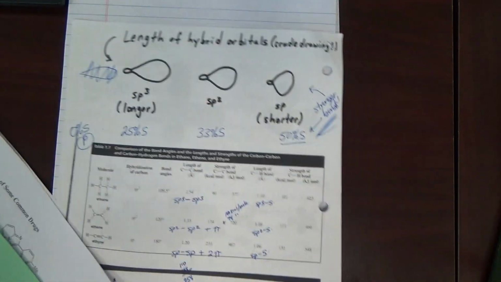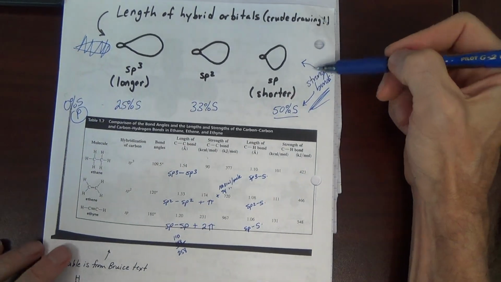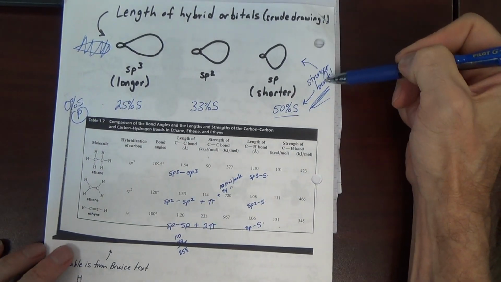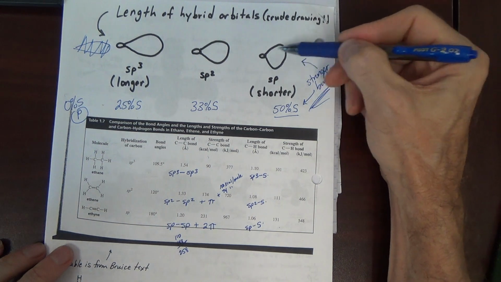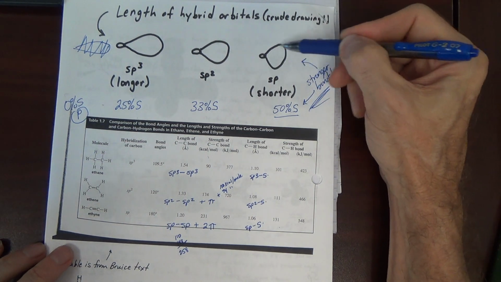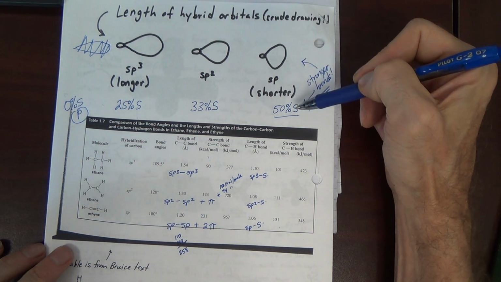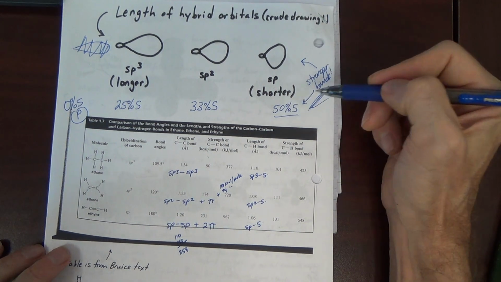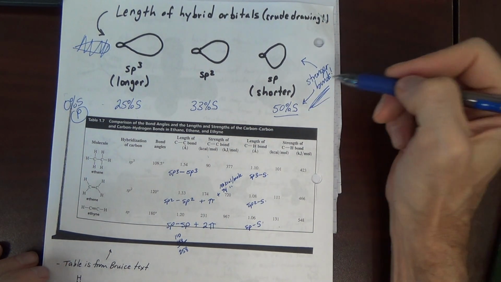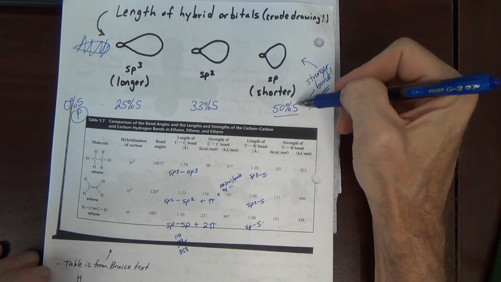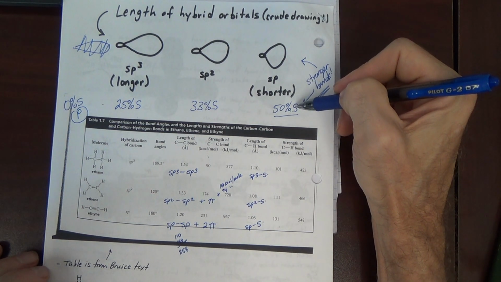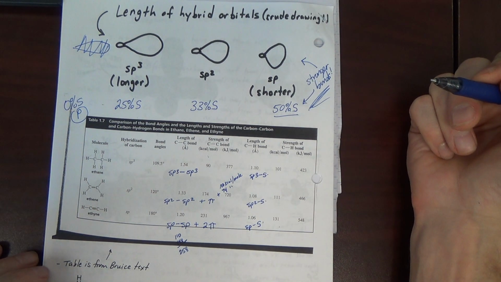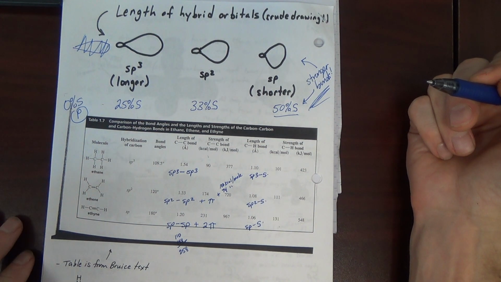Now again, as we said in the previous video, the main reason that this orbital makes a stronger bond is because it's a more stable orbital. The electron is more stable when it's in this type of orbital. That's just because it has more s character. And you know that an s atomic orbital is more stable than the corresponding p orbital in the same shell.